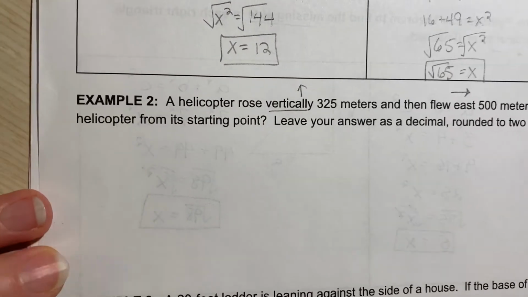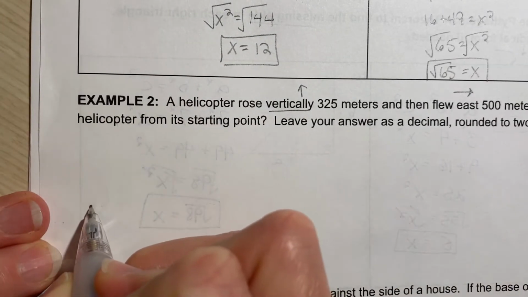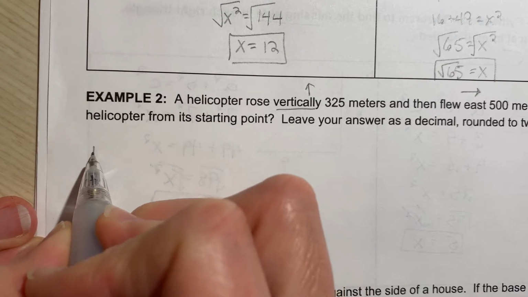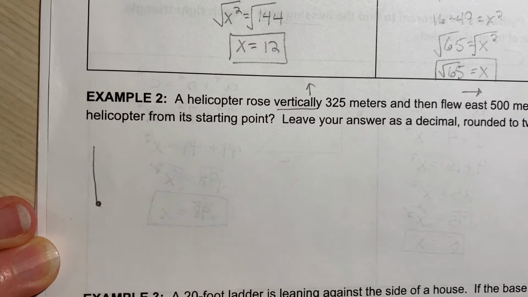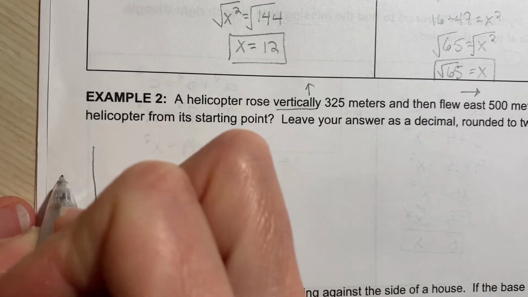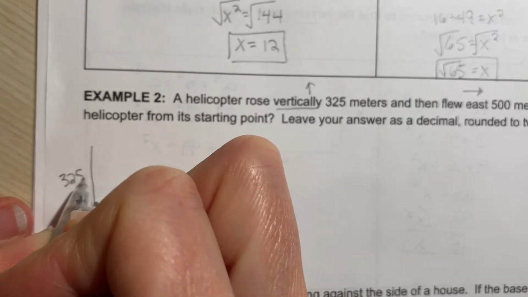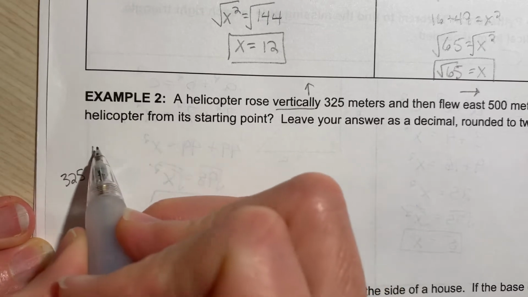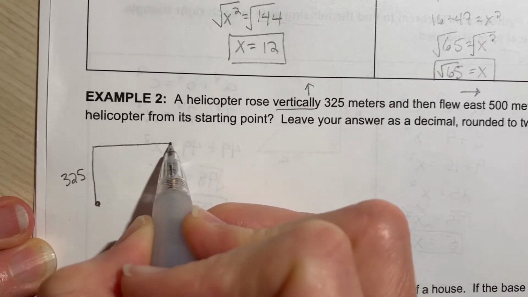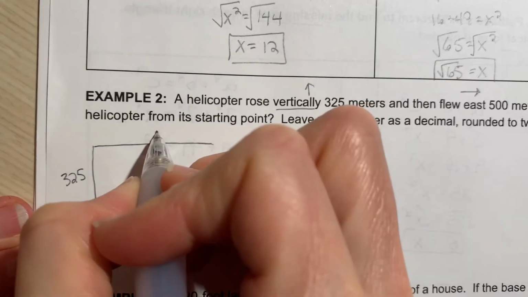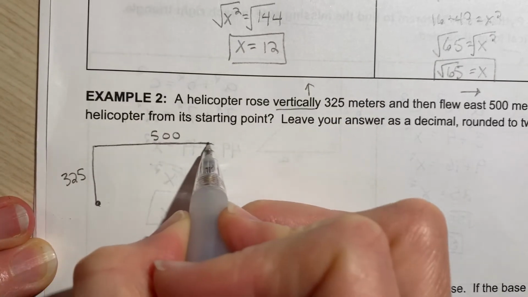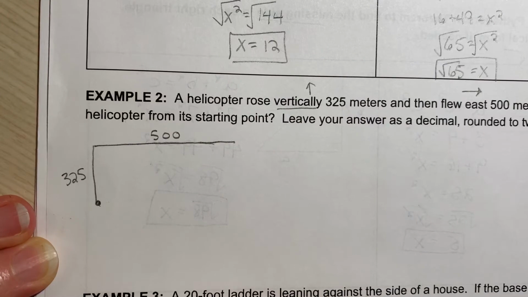So let's draw a picture. Let's say here is where the helicopter started. It said it rose vertically, so we're going to assume straight up, 325 meters. And then it says it flew east. We're going to assume directly east, 500 meters. So this side should be a little longer than this one if this is 325.